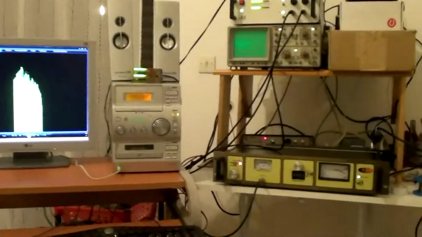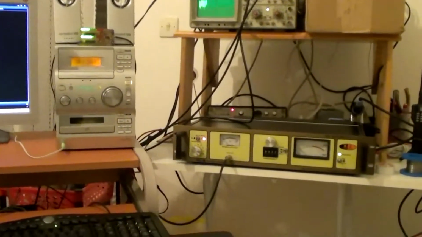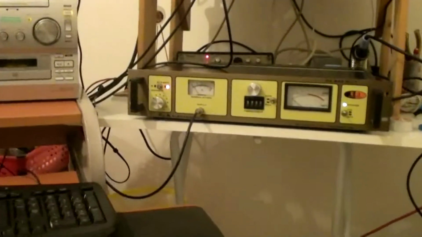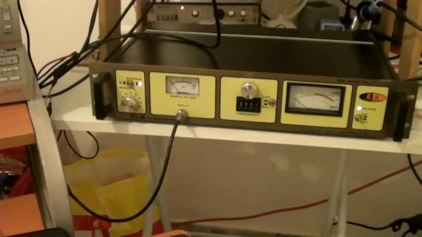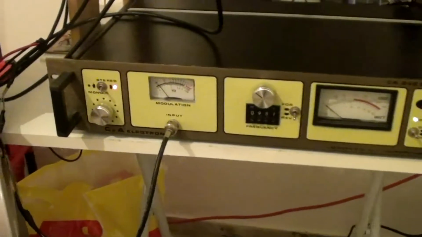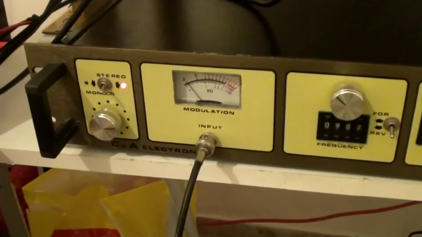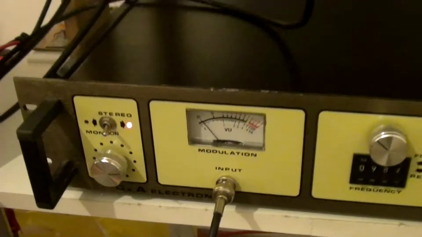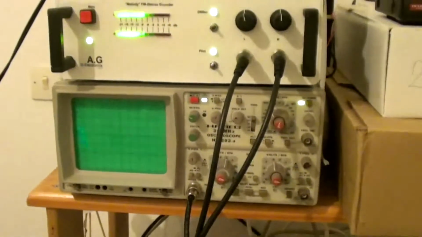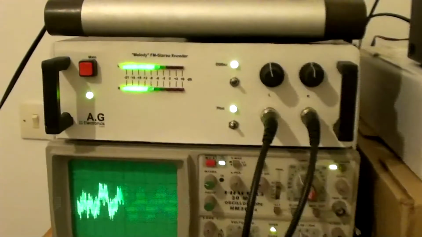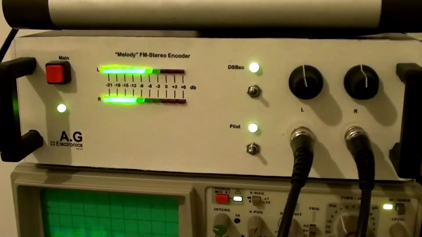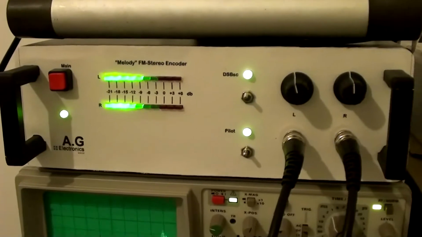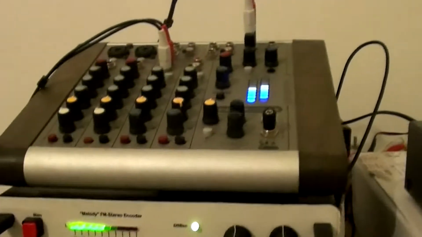FM stereo broadcasters use a complex modulation system. Our FM encoder, better known as FM stereo generator, performs the multiplexing of two audio signals, and then modulates the transmitter. The FM stereo generator uses both analog and digital techniques. For complete circuit details, please refer to CircuitLib website.